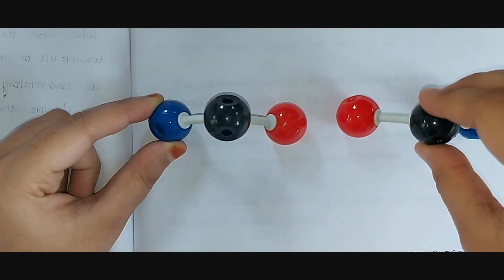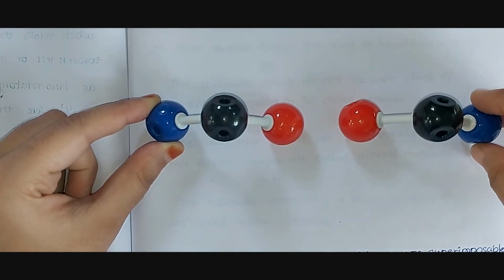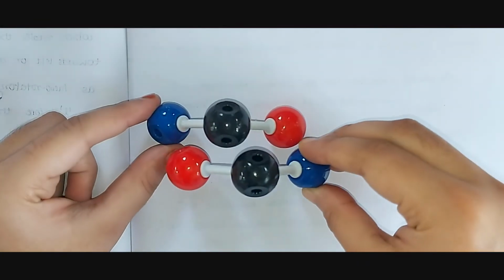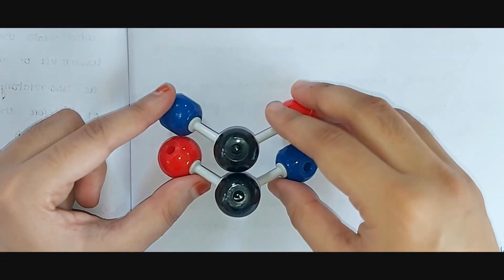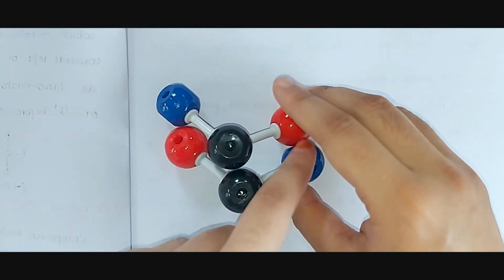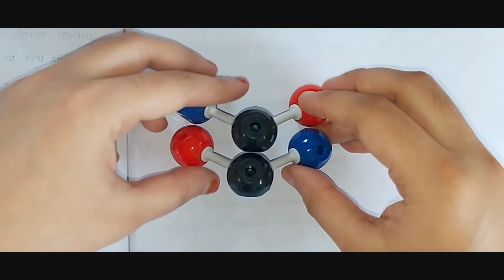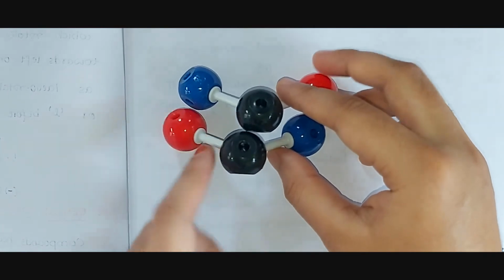See, you can see what kind of image you get when you place the mirror in between. We'll take that mirror image and place it above the other image. What do we observe here? The atoms have changed their position. They are not coinciding with each other. If the red would coincide with the red, and the blue would coincide with the blue, it would be superimposable.